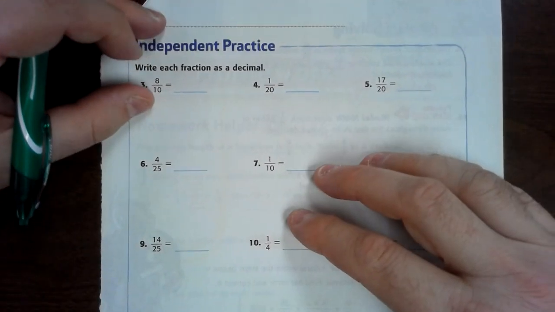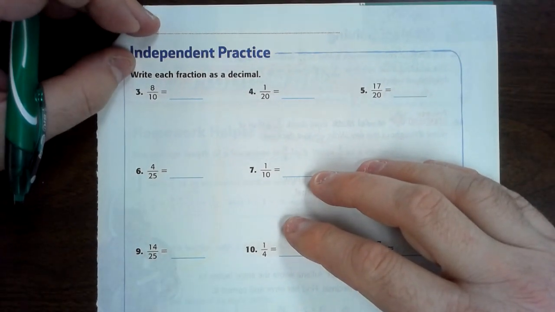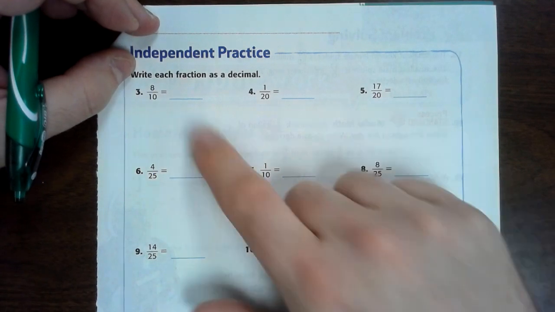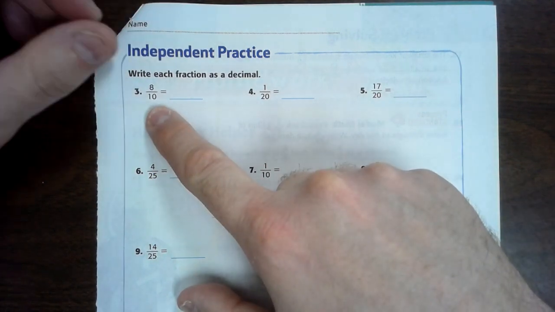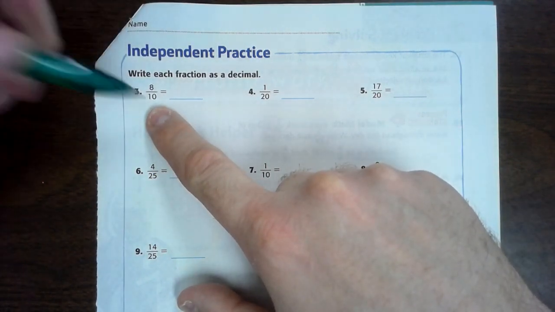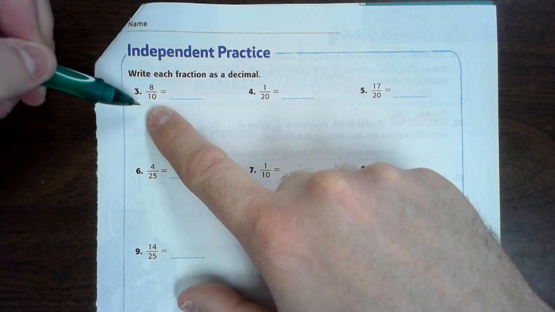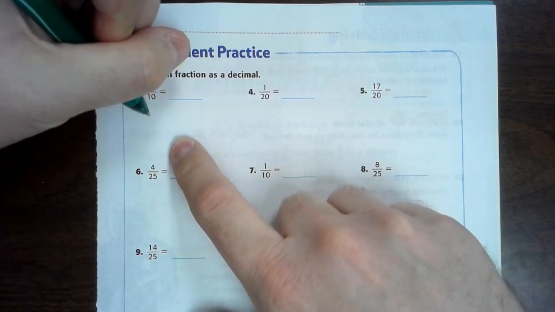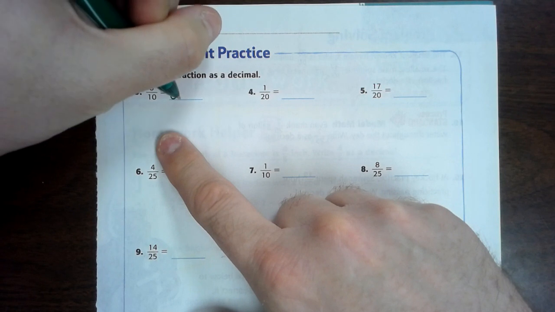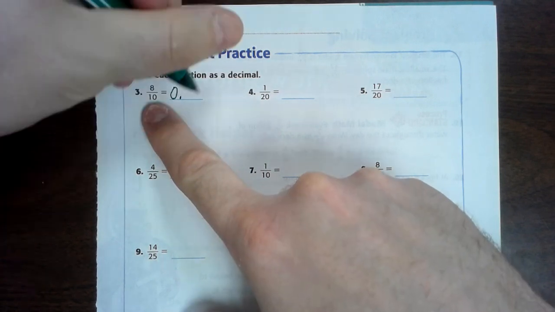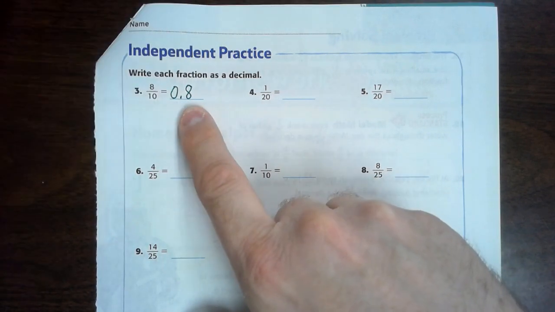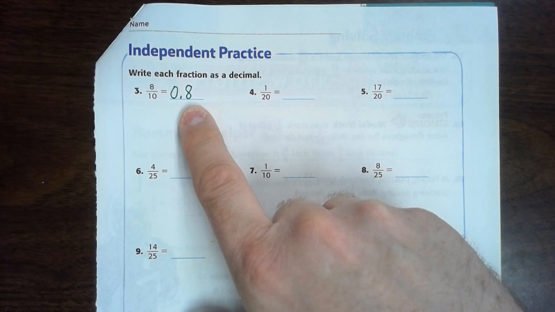Okay, let's look at some examples here on the independent practice on page 597. So we said we have to get a 10 or 100. Well, this one already has a 10. So they did half the work for us, right? So you put your 0 and your decimal, and you say, well, 8/10. Well, the 8 would land here because this is the tenths place, right? So that's 8/10. You're done. That's it.